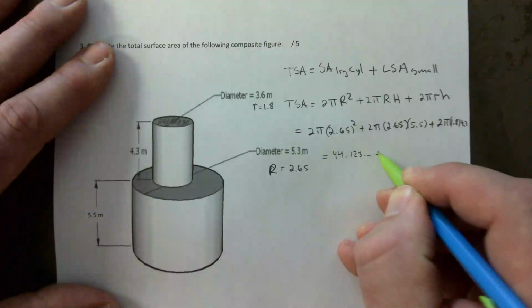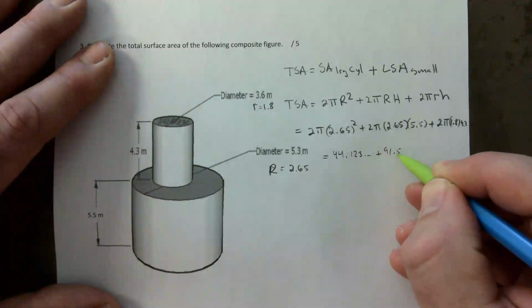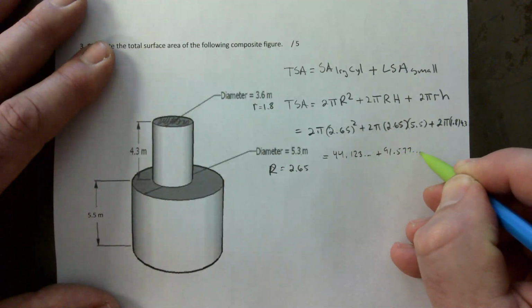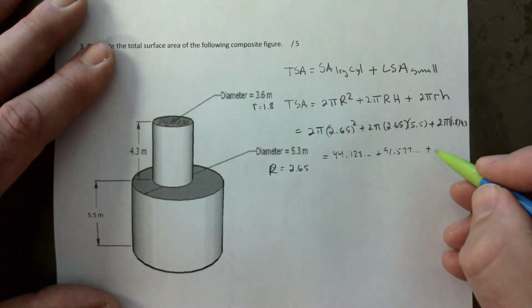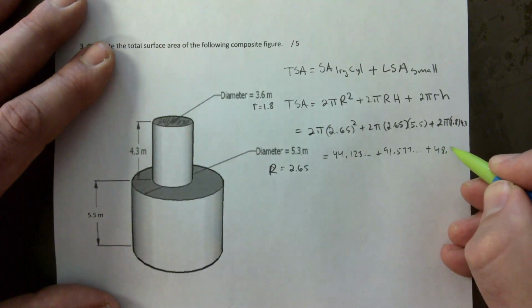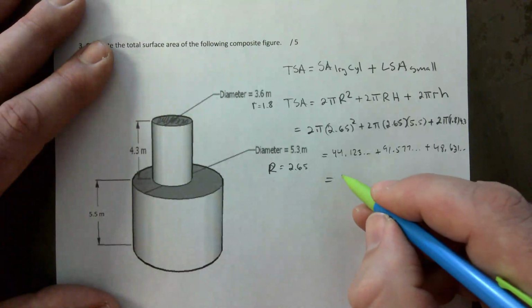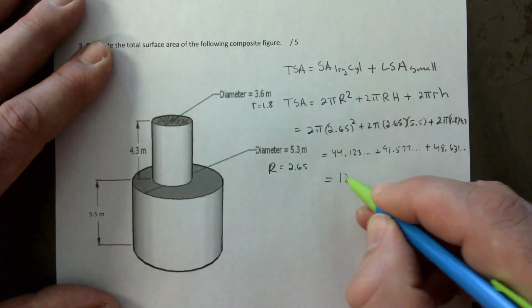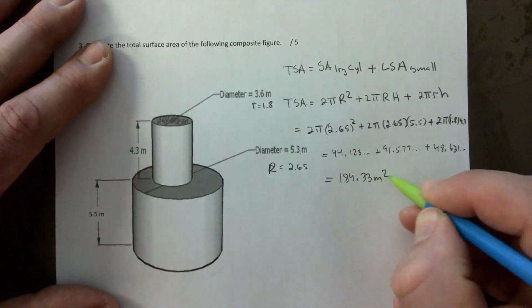44.123 something, and then it's 91.577, and then it's 48.631 something. Altogether would be 184.33 square meters.